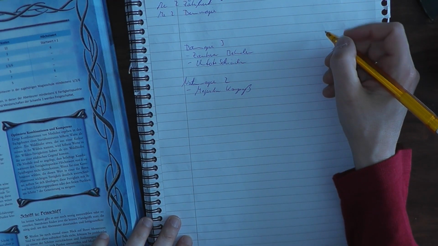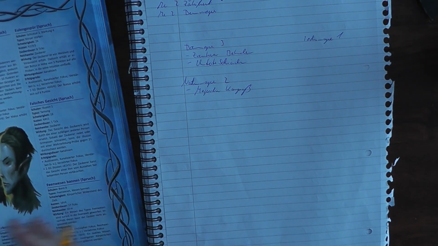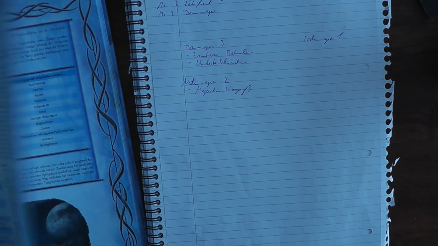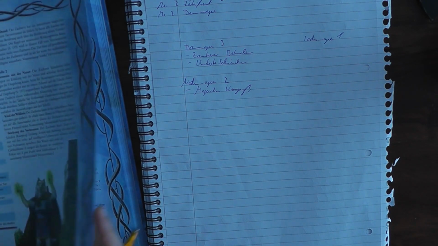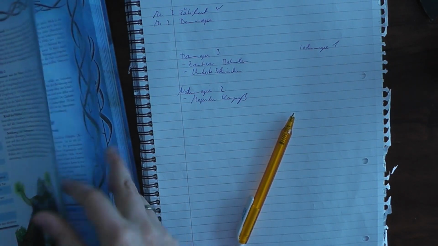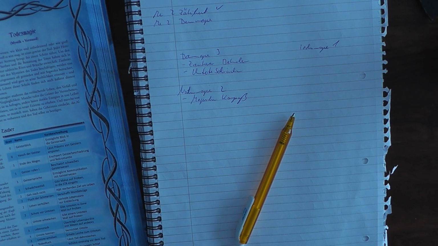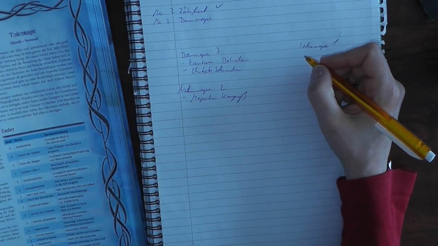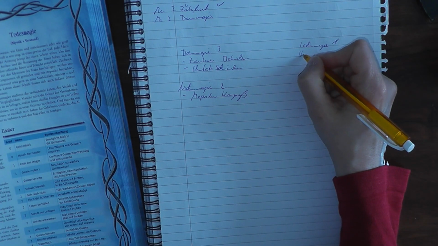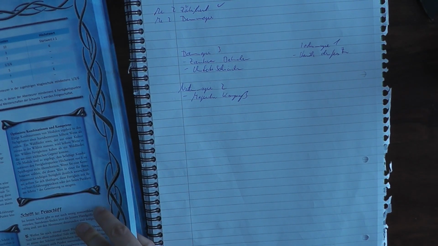Then we have Todesmagie, Death Magic, where we have 1 point only, but it still means we get 1 free spell of level 0. And this allows us to Hauch der Geister, which makes it possible for us to see if there are ghosts around us.